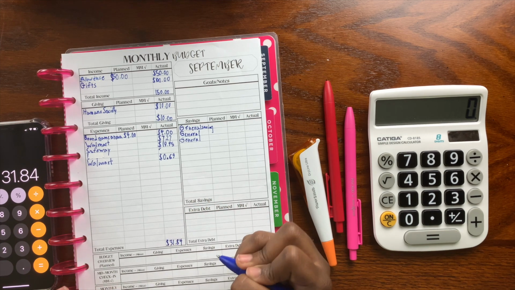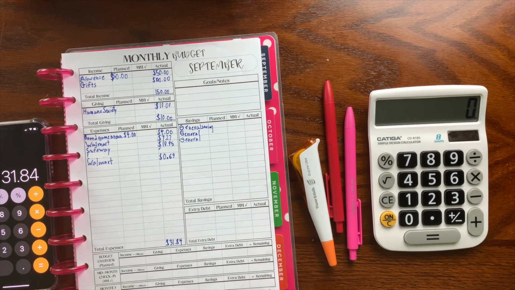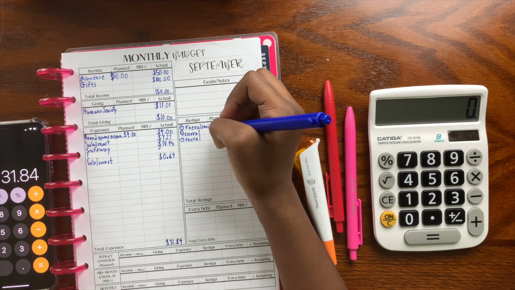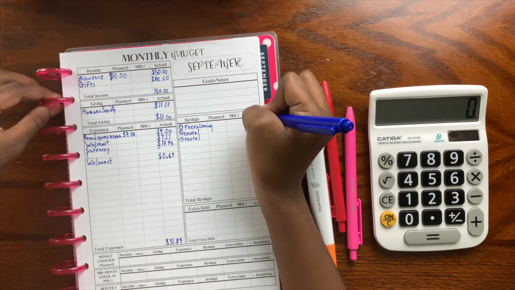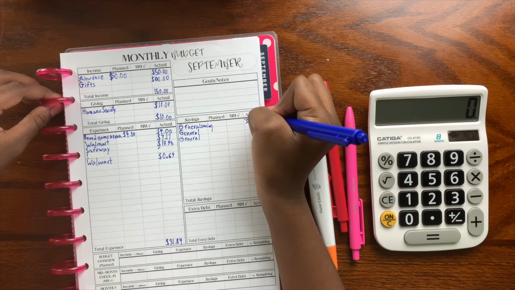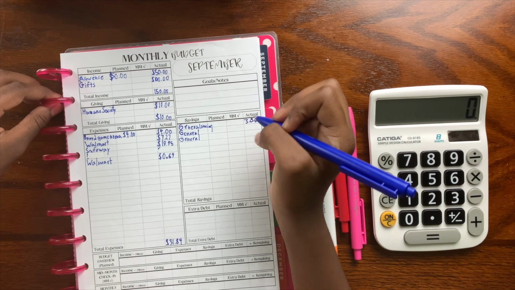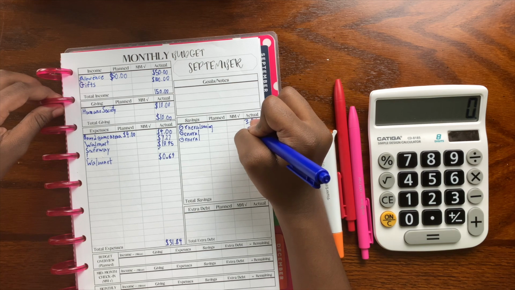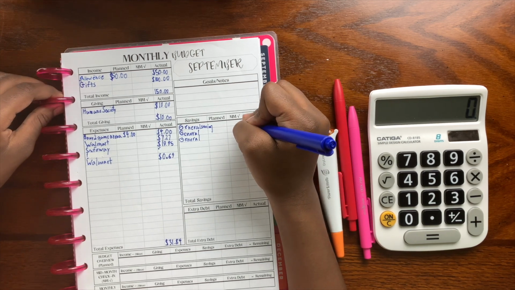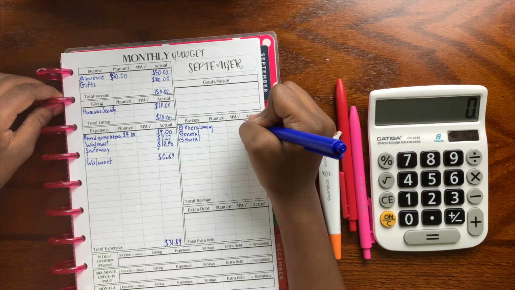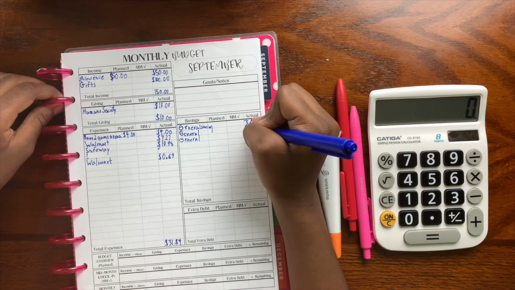$31.84. Nice. Okay, now for savings. $3.86. Okay, and then the next one is $15. $15.11.